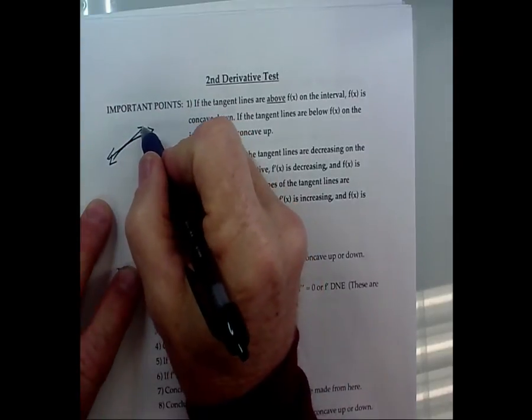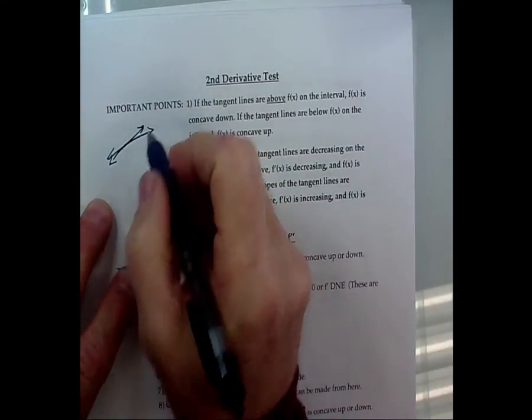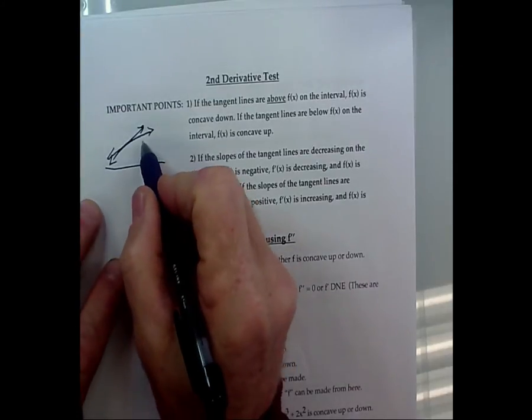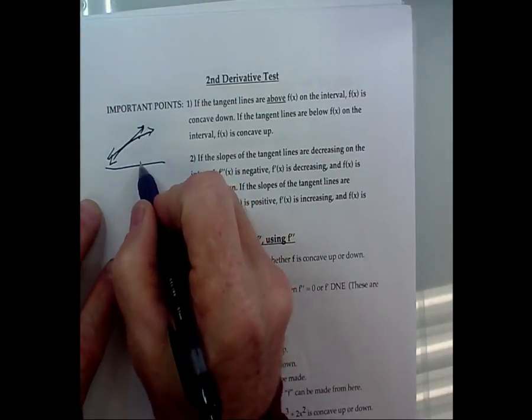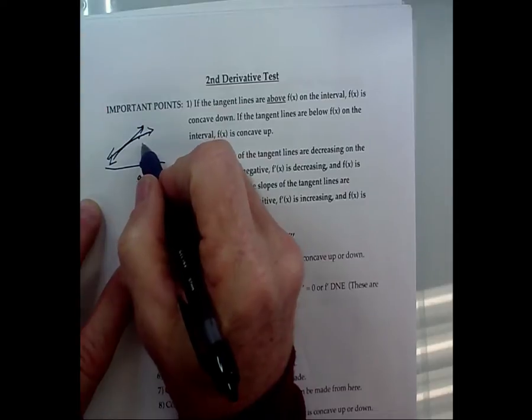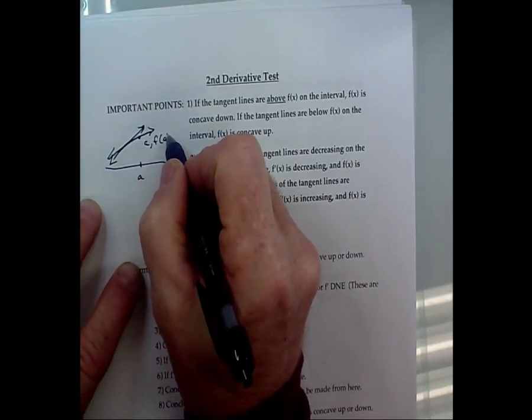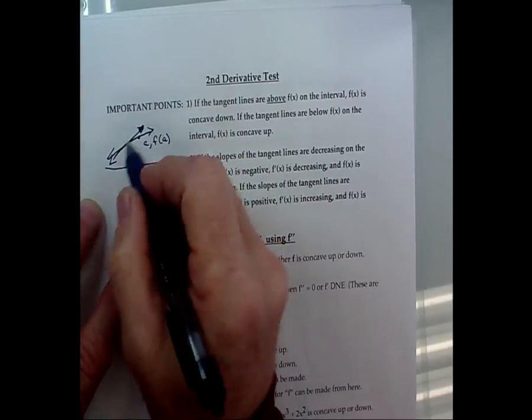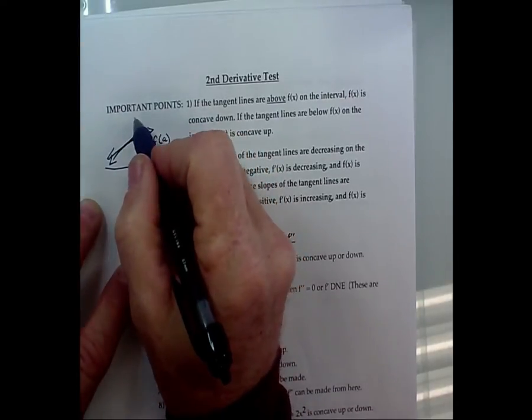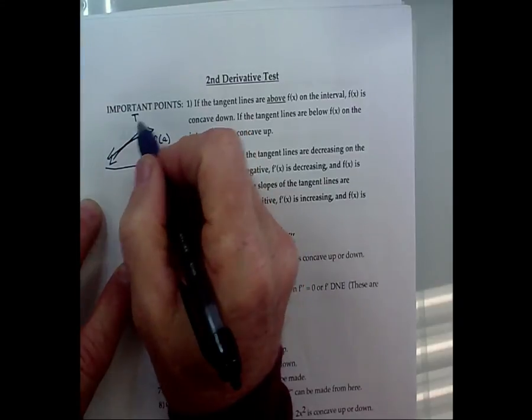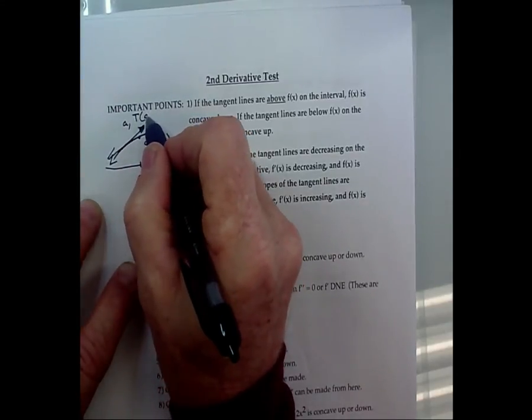So right here, let me draw this. This is a. This value here is a comma f of a. And this value right here, it's a tangent line, right? So I'm going to call it T. This is a comma T of a.